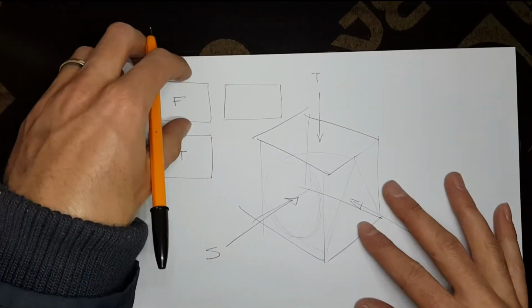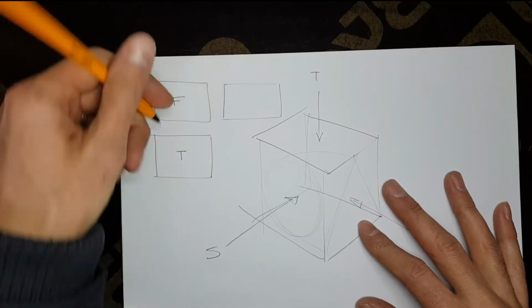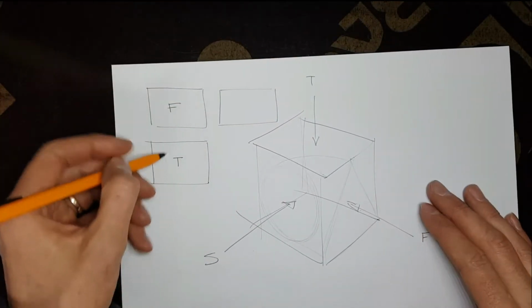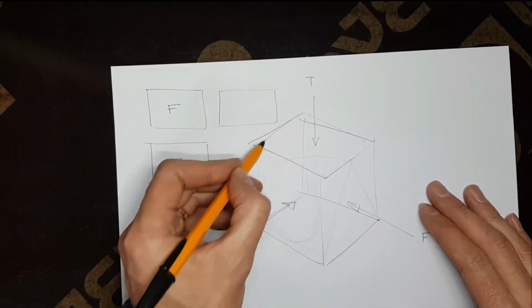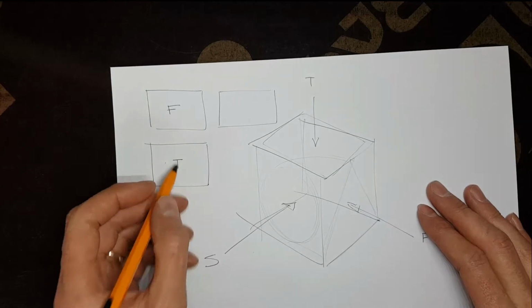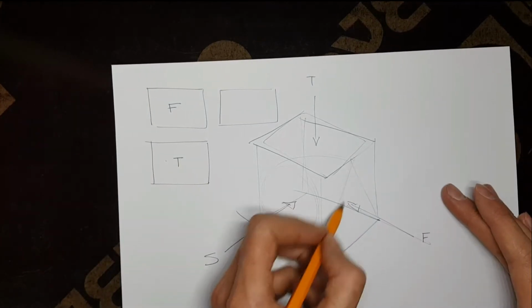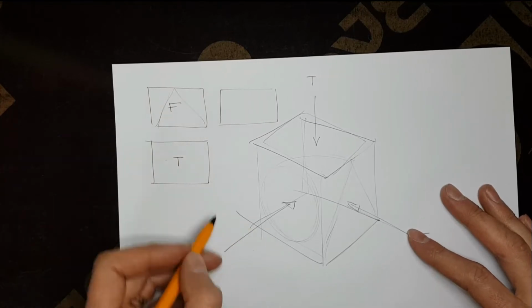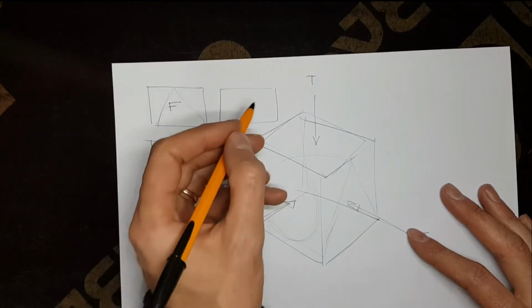So start with the front, move downwards to look at it from the top, and then we've got the top view. So whatever this looks like in that drawing, we're going to draw over here. Whatever it looks like from this side, it's going to be a triangle. We're going to see a triangle over here, and the side view is the one that sits over here.